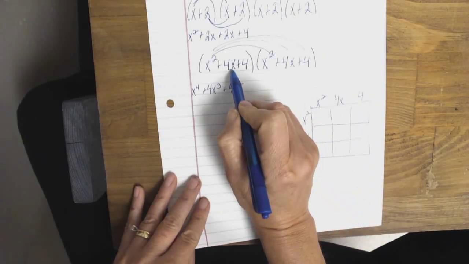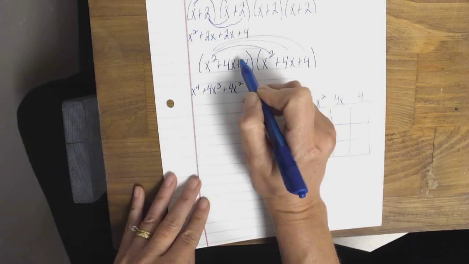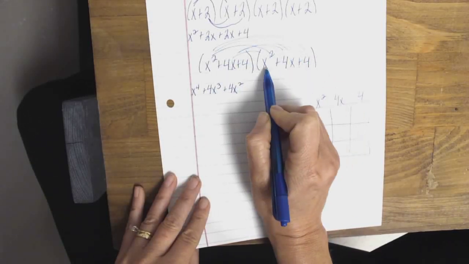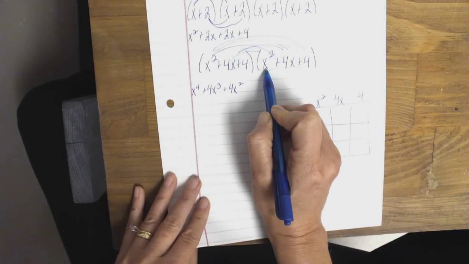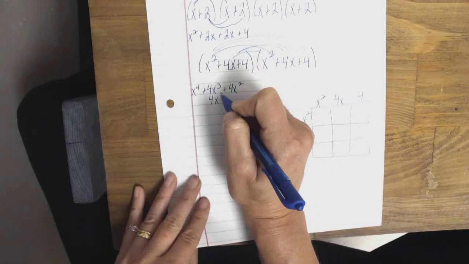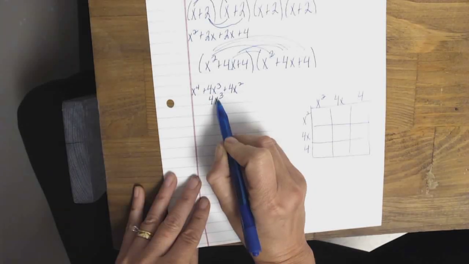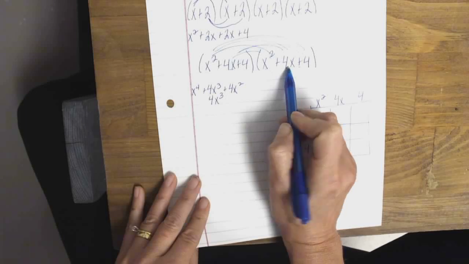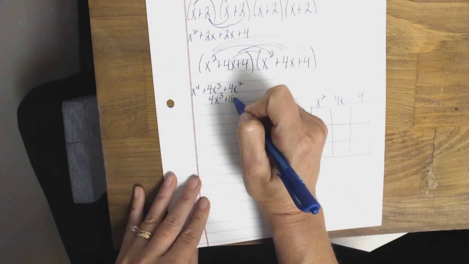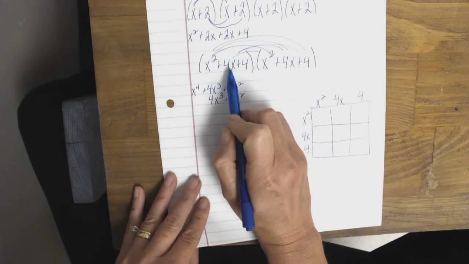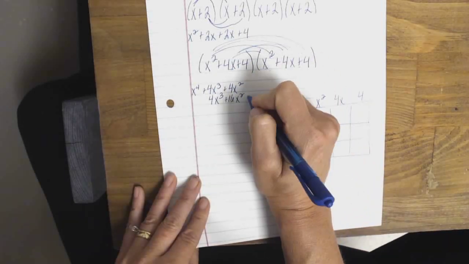Now I'm going to take the 4x here times all three. 4x times x squared is 4x cubed. I'm going to start on a new line for these terms, and I'm actually going to put it underneath the x cubed from before. 4x times 4x would be 16x squared. I'll put it underneath the old x squared, and then 4x times 4 is 16x.